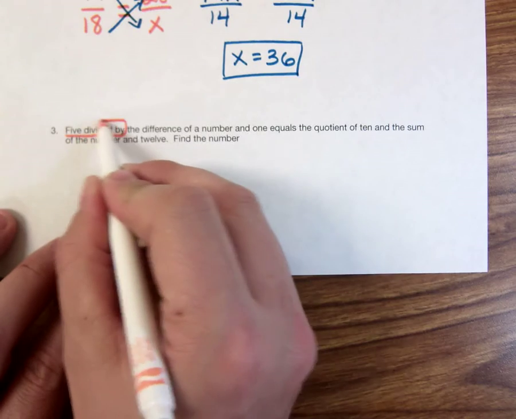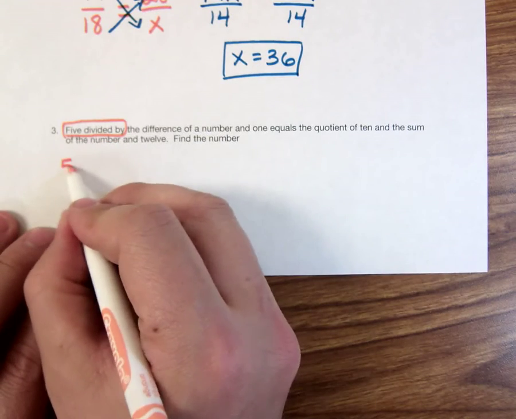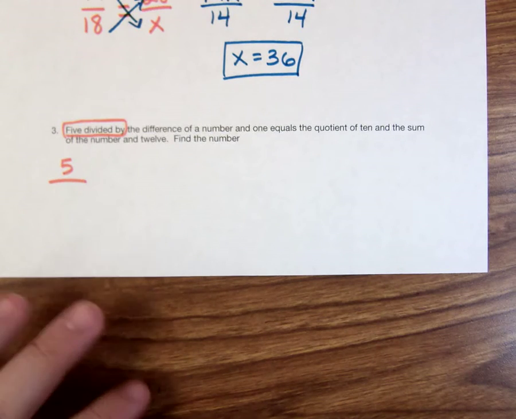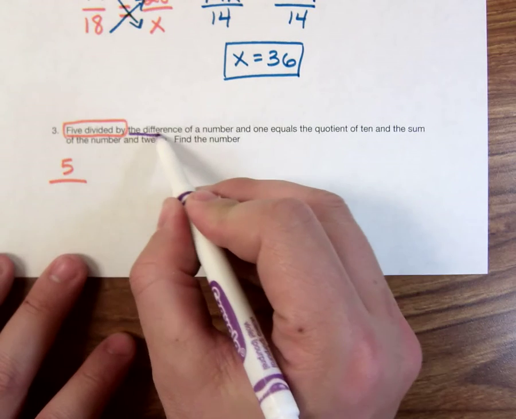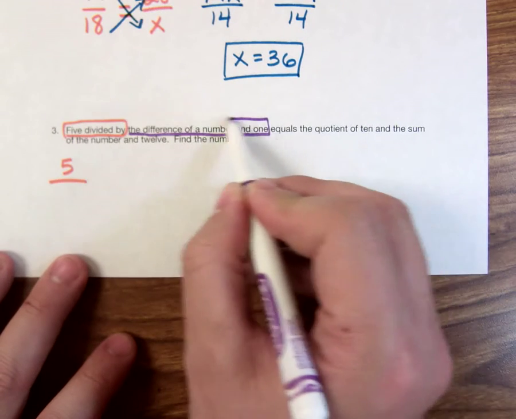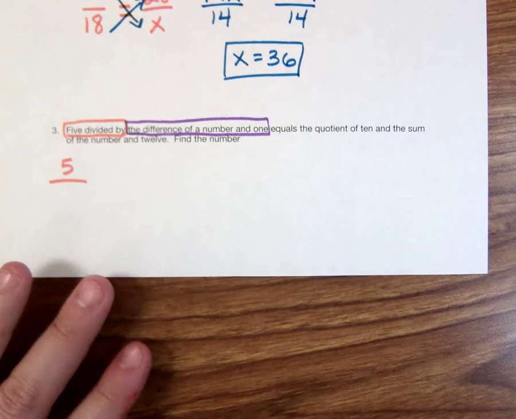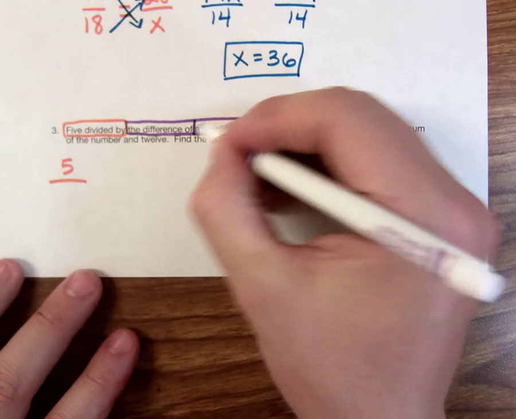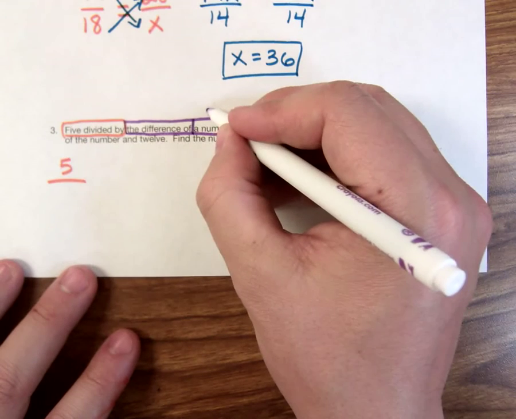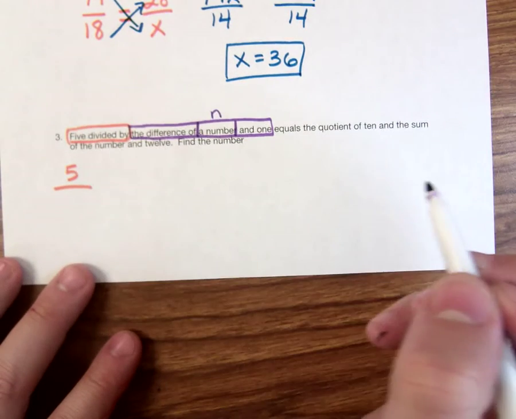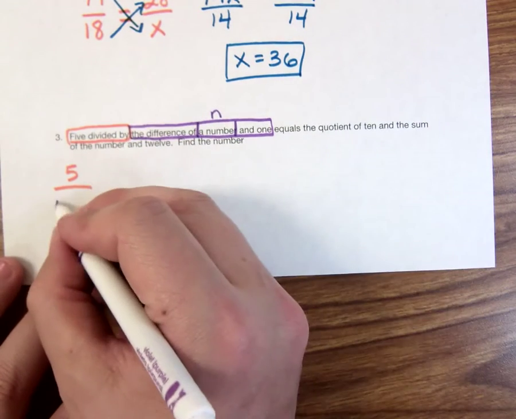5 divided by is pretty easy. 5 divided by. Next is the difference of a number and 1. What does the word difference mean? It means subtract. And what about a number? A number is a variable. We'll call it x, or we can call it n for number. So the difference of a number and 1 means n minus 1.